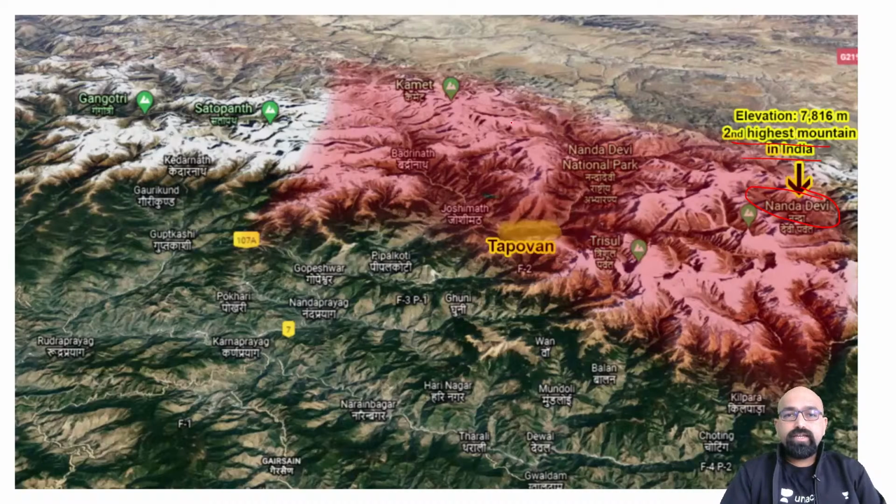So we can say the elevation ranges from 800 meters to 8,000 meters above sea level, right? So basically the northern districts of Uttarakhand are known for glaciers.